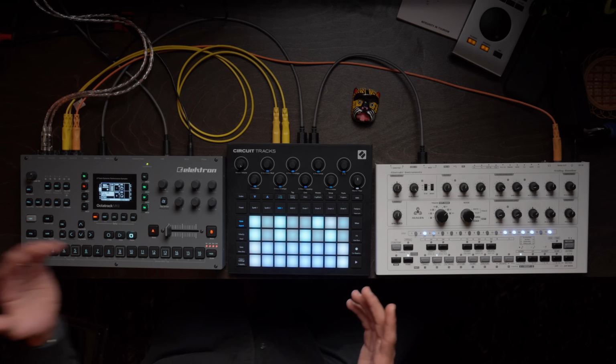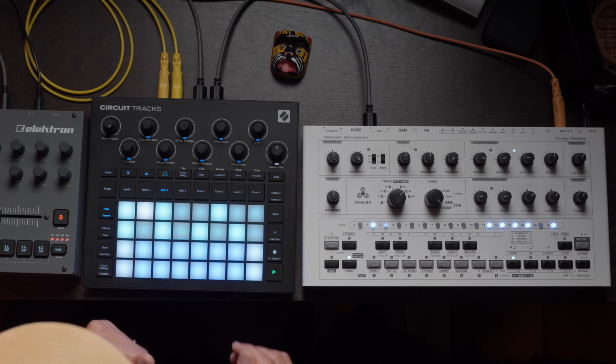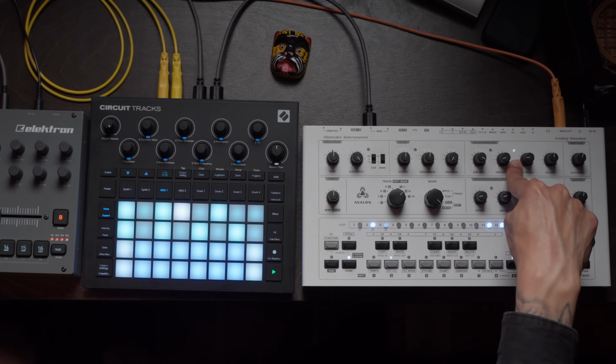So what's the issue, Rick? Well, check this out. Tracks is now playing the Avalon. These notes are being sent to the Avalon. Look at that. Our accent is being triggered with every single step. Now, I don't know who's to blame here. I don't know the fix, but let me run you through some scenarios.